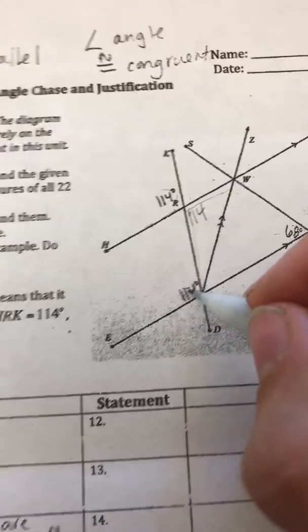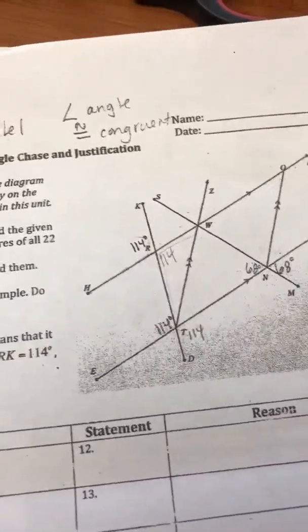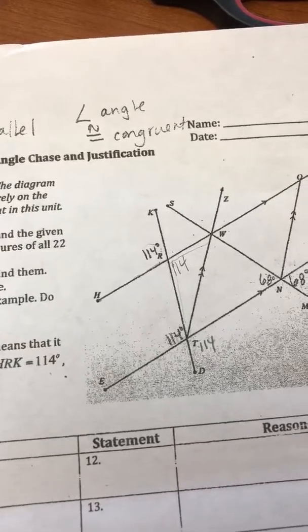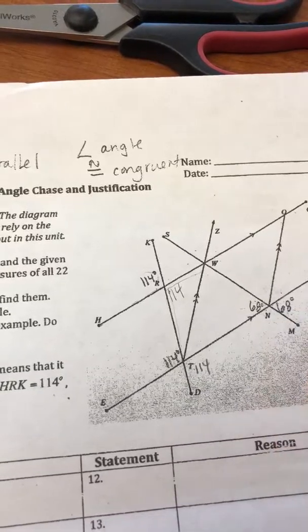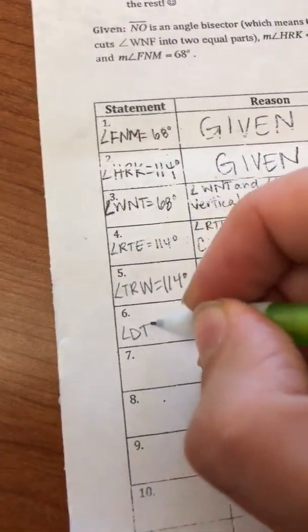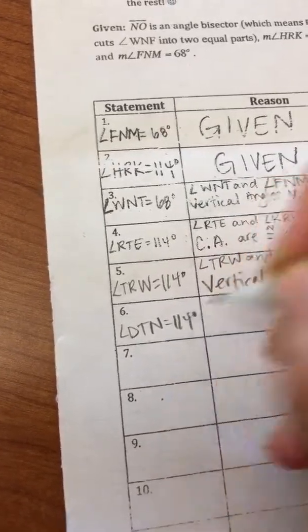So now I'm going to go up here. Oop, I see more vertical angles. This angle here is kissing this one right here. And I'm all set. I can call that 114. The name of this angle is DTN. So here I go. Angle DTN equals 114.